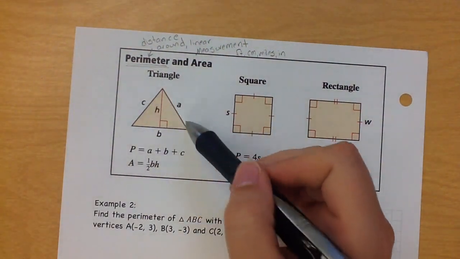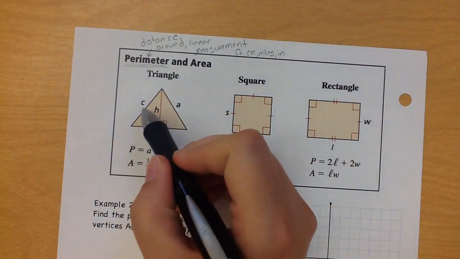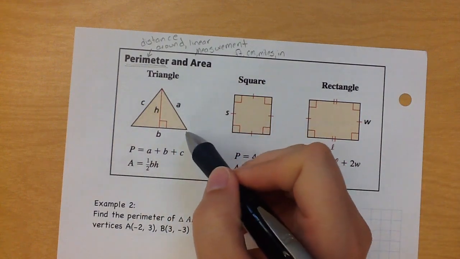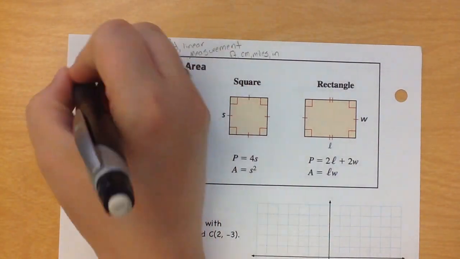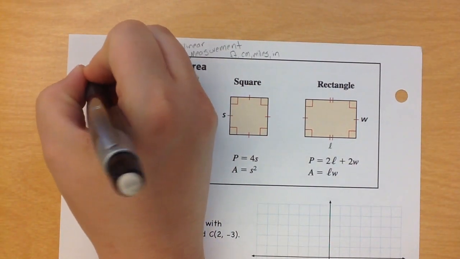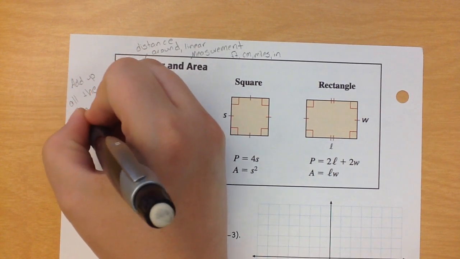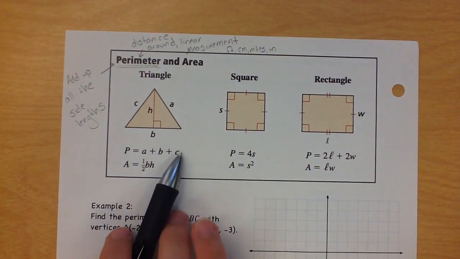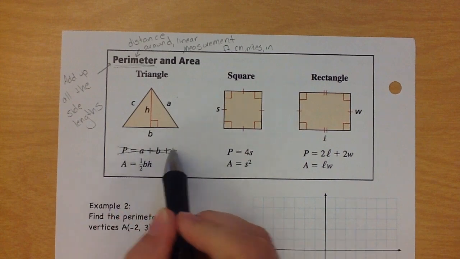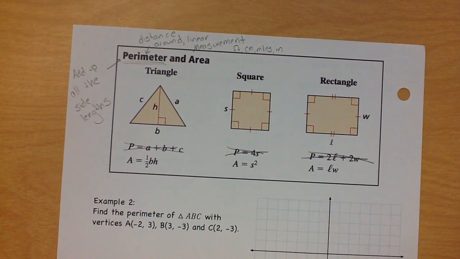So if I have a triangle and I want to know the distance all the way around, all I need to do is add up all the sides around the figure, okay? And that's just in general, any figure. If I want to know the perimeter, you just add up all the side lengths. Okay. There are some formulas down here for it, but I would highly encourage you, don't memorize the perimeter ones. Because I feel like it's way better if we just know what perimeter is and just add up all the sides.